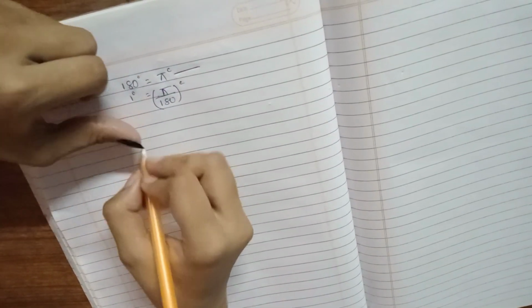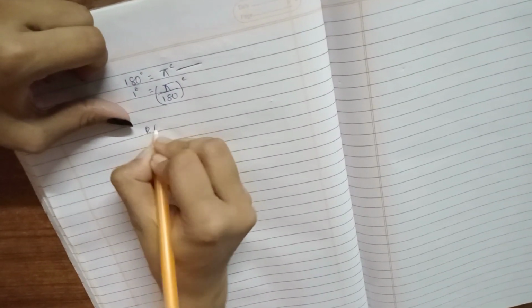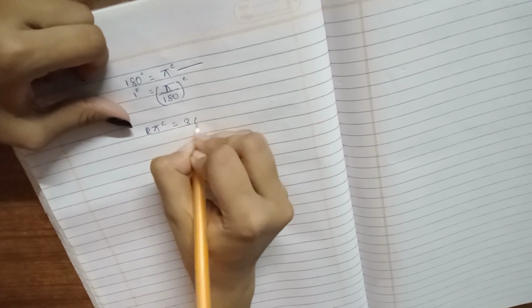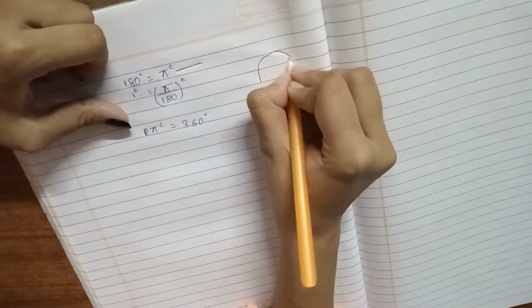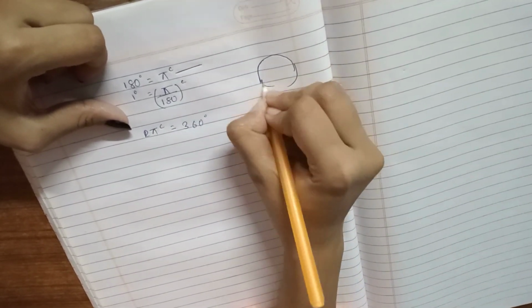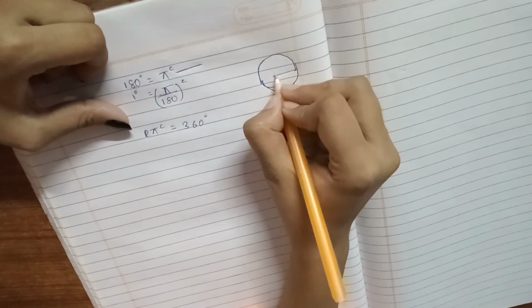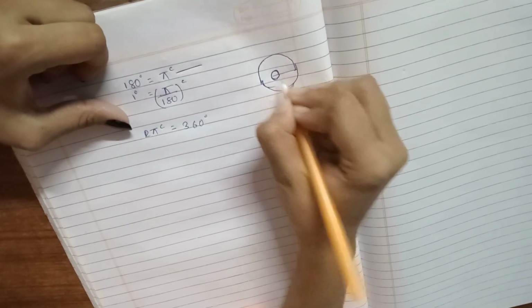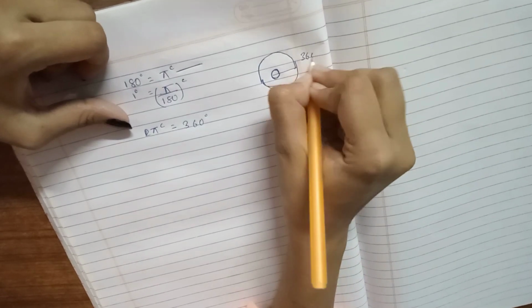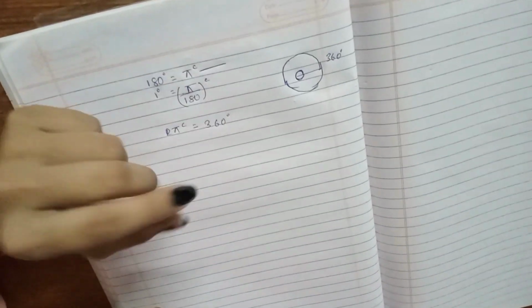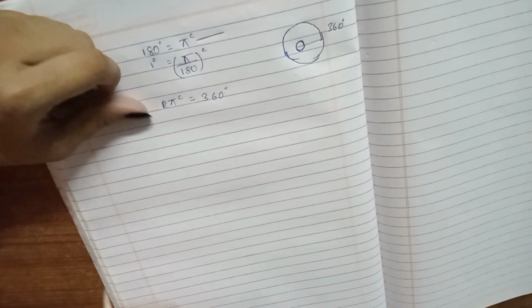When we multiply 2 on both the LHS and RHS, we will get 2 pi radian is equal to 360 degree. This is what is required here, because when we add all the angles of a pie chart, it will result in 360 degree. Now, how to construct a pie chart is equally important.